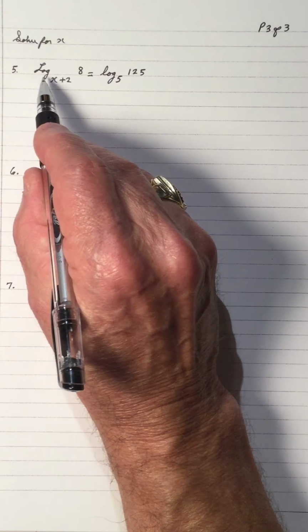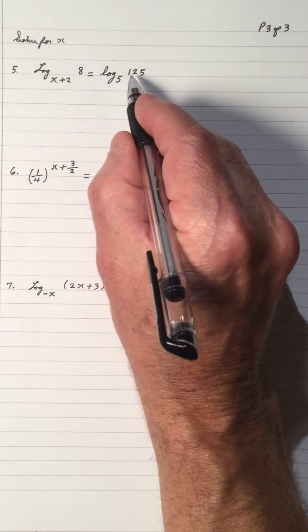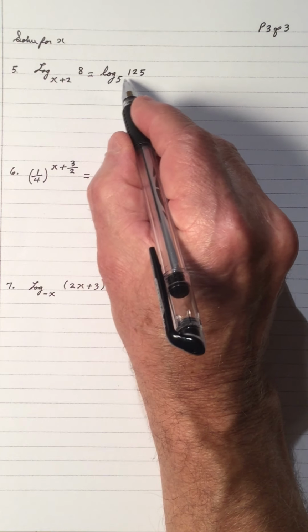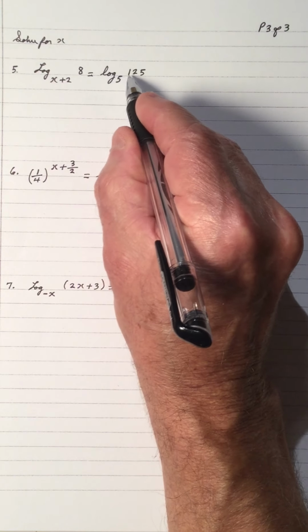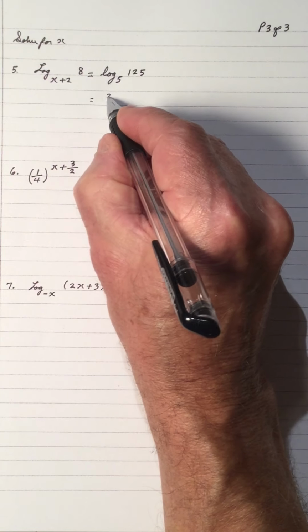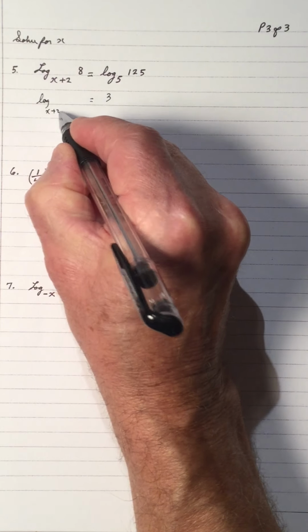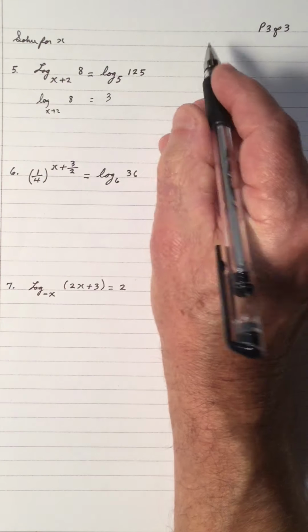Number 5, we have the log of 8 when the base is x plus 2, and the log of 125 when the base is 5. So it looks like we can simplify this. What power of 5 gives you 125? So the answer is 3. So we have the log of 8 with base x plus 2 equals 3.